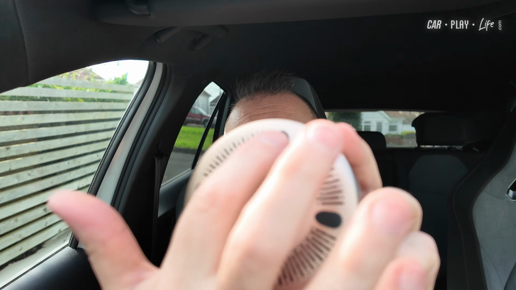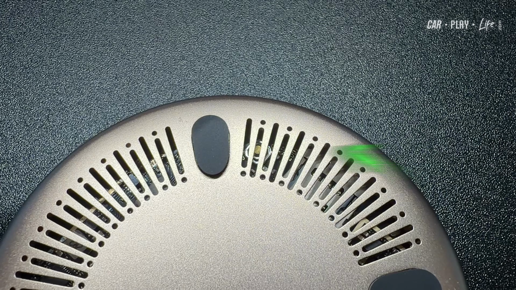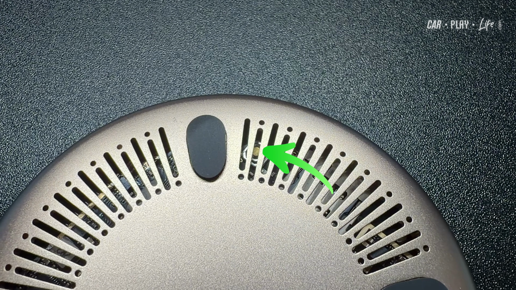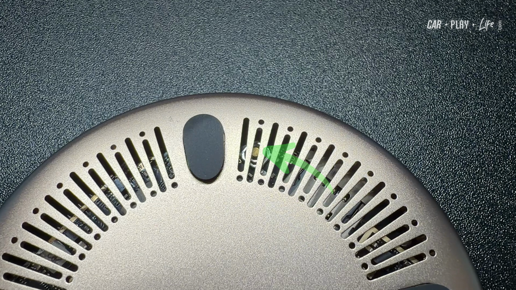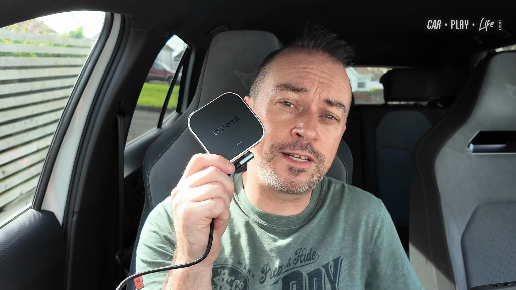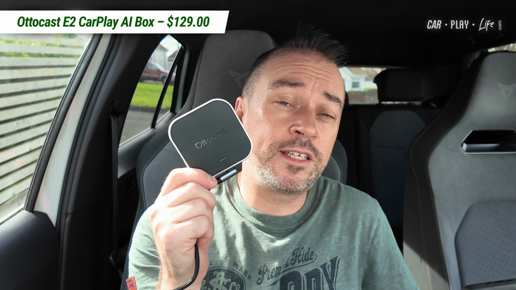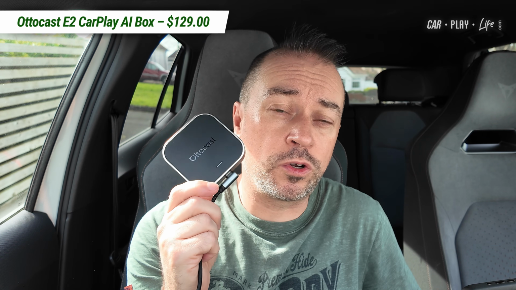Alternatively, look in the manual. There'll be a hole in the underside region of the adapter, and you simply insert a pin into one of these holes where there's a button underneath. Select it and it will reboot the adapter into Android Auto protocol mode instead. Now let me show an example of how drastic this change could be. I've got an Ottocast adapter here. This is the E2. I've updated it to its latest firmware and I'm going to launch it on CarPlay protocol first, just to show you what the delay is in its audio AV sync.